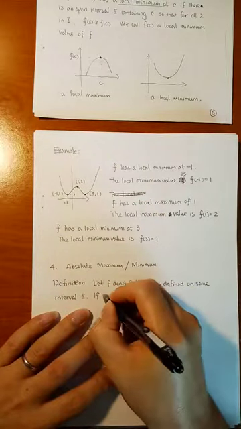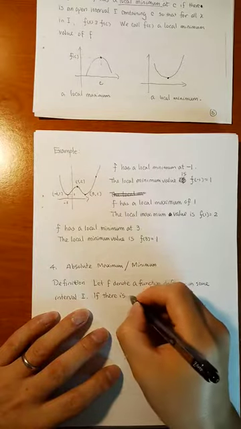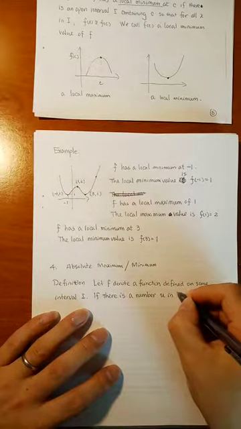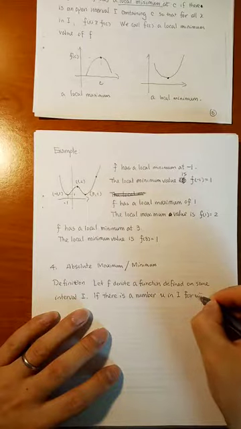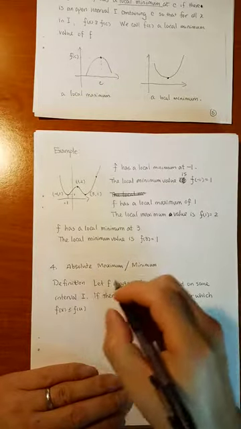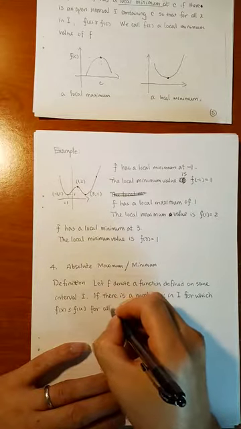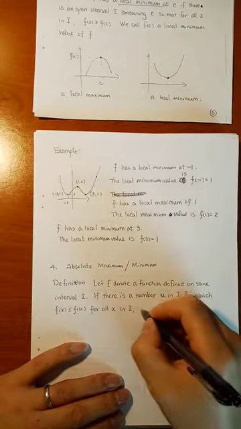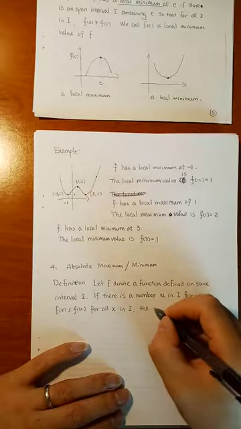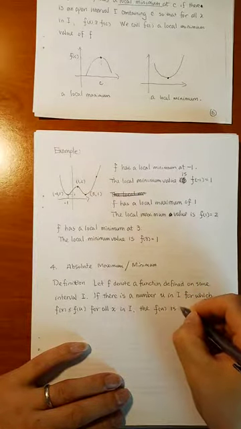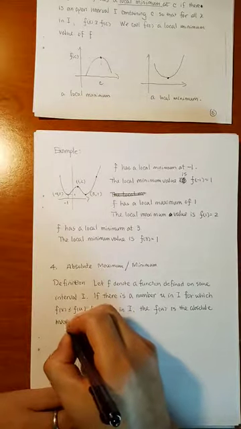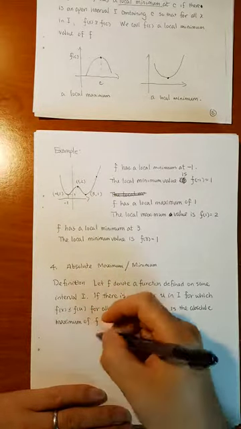If there is a number u in I for which f(x) is less than or equal to f of u for all x in I, then f of u is the absolute maximum of f on I.